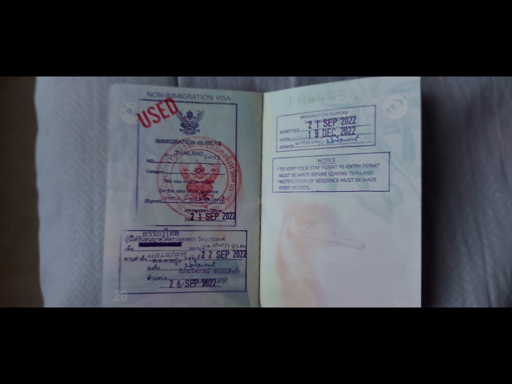But I suppose I'll just have to wait and see. So this was a little bit of a surprise to me, but at least I get to stay in Thailand, and I've got the opportunity to try and extend this out now and try and get an O visa and stay in Thailand for another 12 months. So that's it.